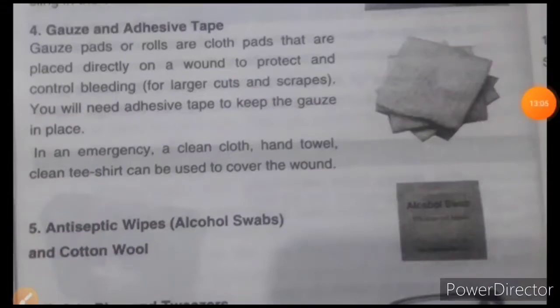Now we have gauzes and adhesive. Gauze pads or rolls are cloth pads that are placed directly on the wound to protect and control bleeding. So these are basically pads, and they are made of very thin cloth, and these are rolls that you use to control bleeding. For large cuts and scrapes you will need adhesive tape to keep the gauzes in place. Now adhesive means the sticky tapes that you need in order to apply the gauze, and उसके बाद जब आप उसके ऊपर tape लगाते हैं तो it becomes fixed and it doesn't change its position.